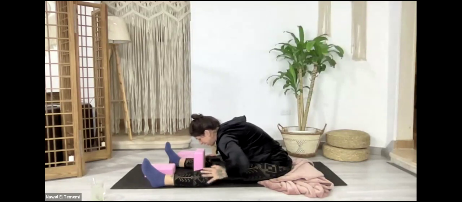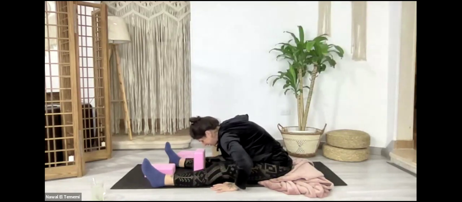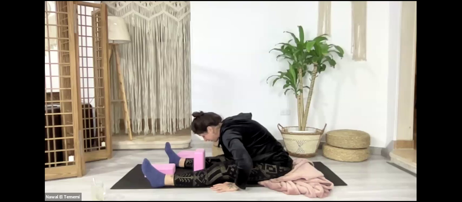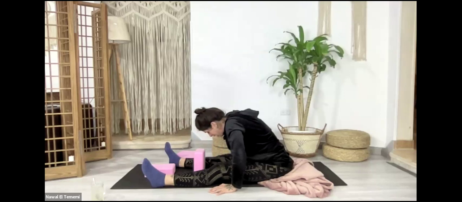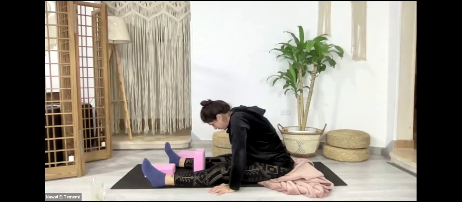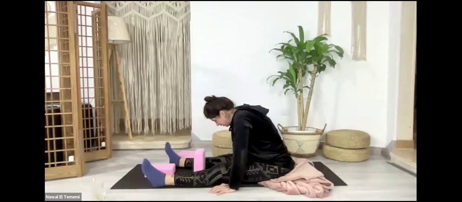And then I'm gonna bring my hands down beside my body and slowly, slowly, slowly start to roll myself up. Let the body guide you. Slow, slow, slow.